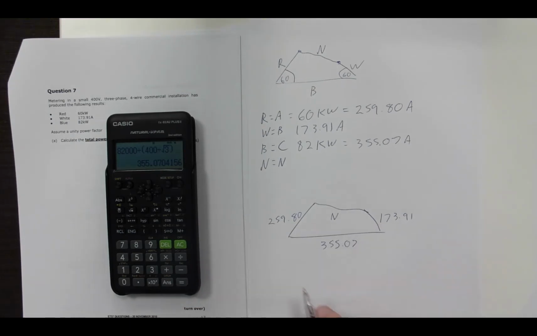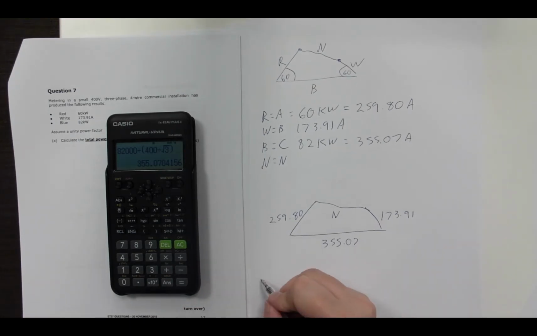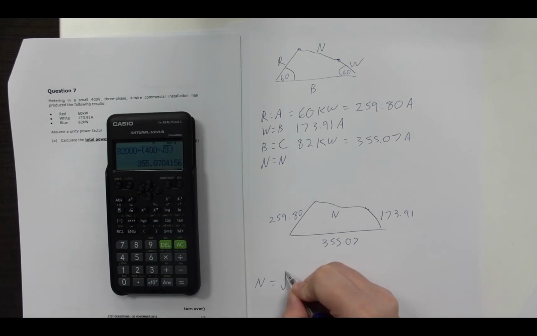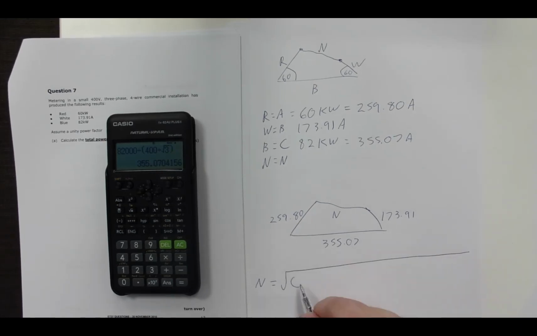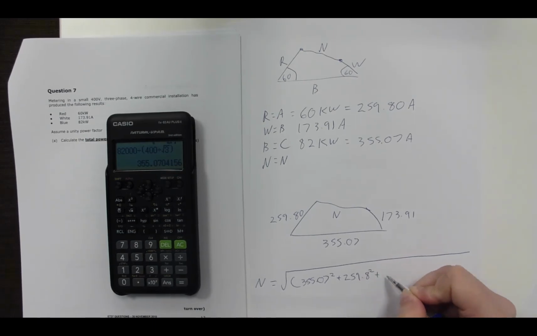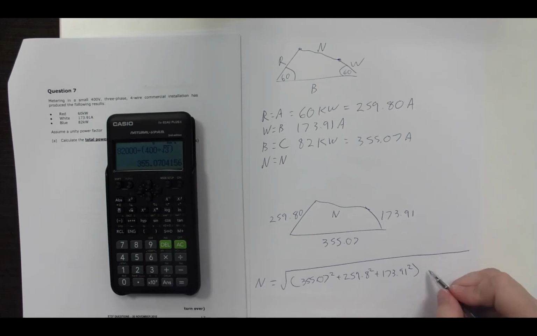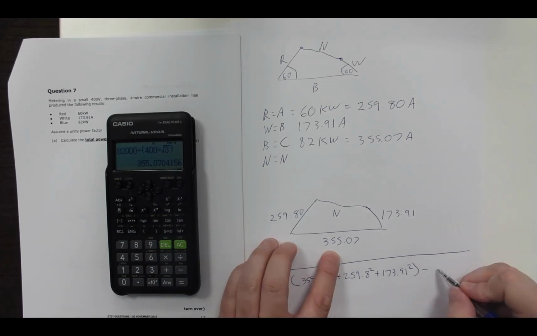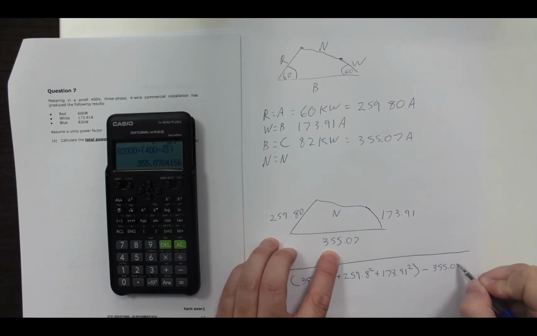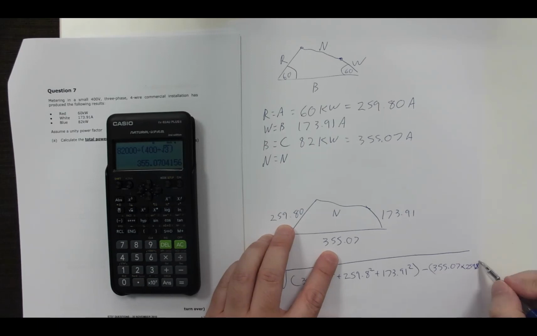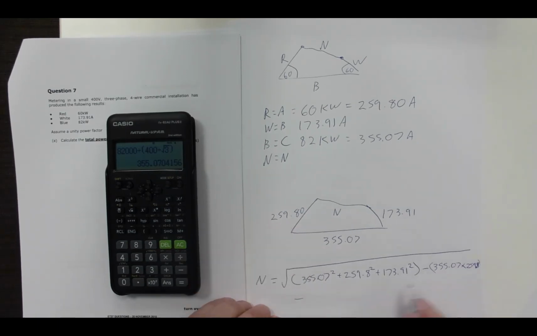So for our formula, what we have to write down is N equals the square root of 355.07 squared plus 259.8 squared plus 173.91 squared, minus 355.07 times 259.8 in brackets, and then this is just carrying on from there.